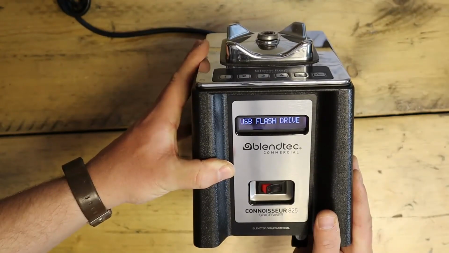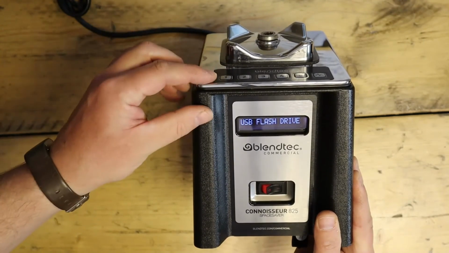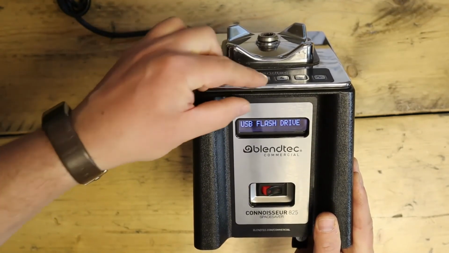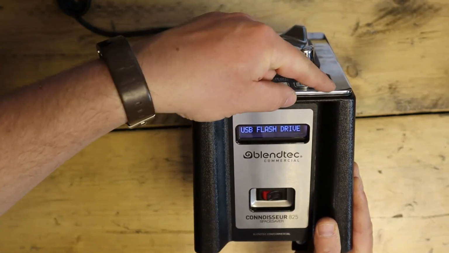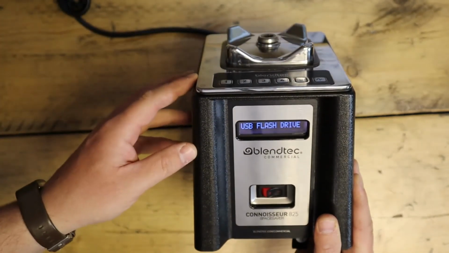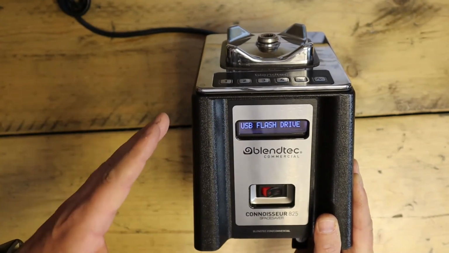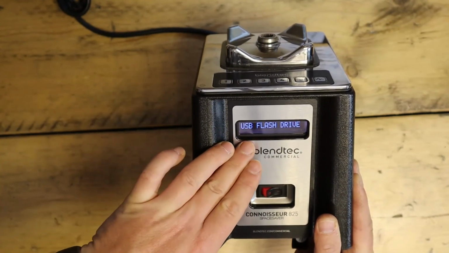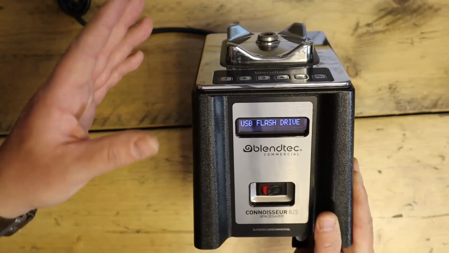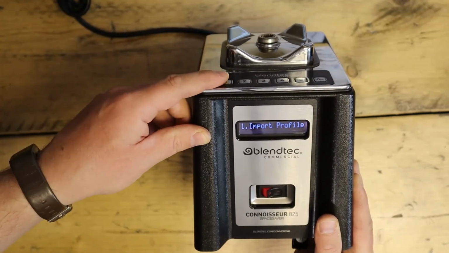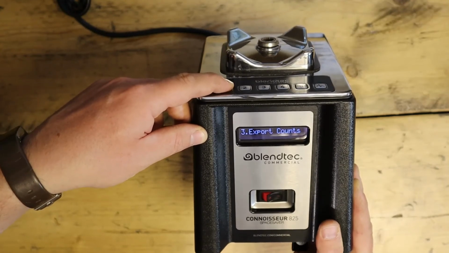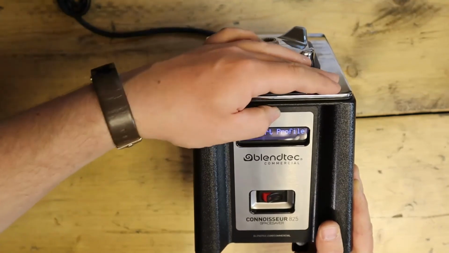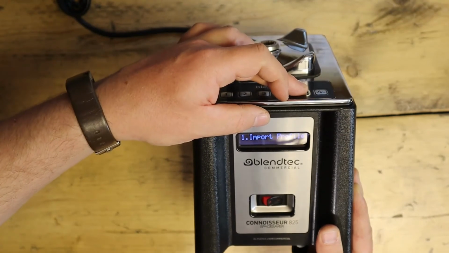With the Space Saver and Connoisseur models in menu mode, button 1 is to scroll through the options, button 5 is to confirm a choice, and if you make a mistake the pulse button takes you back a step. With this in mind, when you put the USB flash drive in, USB flash drive will appear as a message on the screen. Press button 1. You can scroll through the different options here. In this case I'm going to import profile. Press button 5 to confirm that.